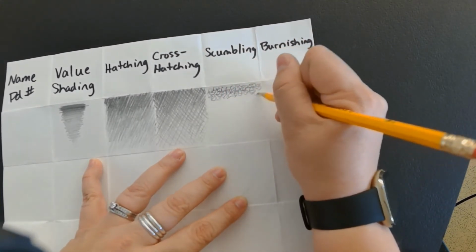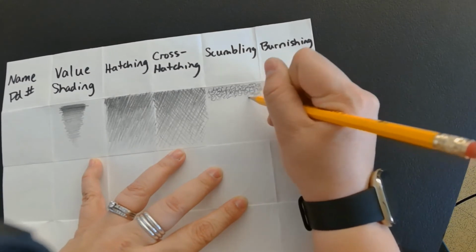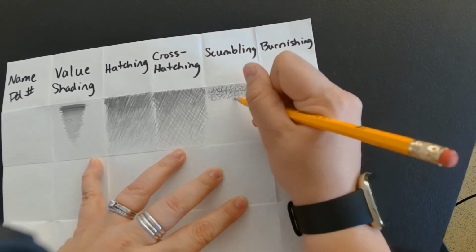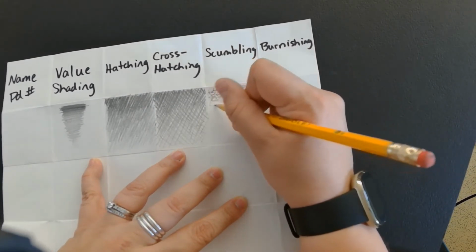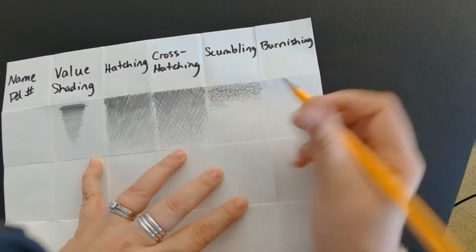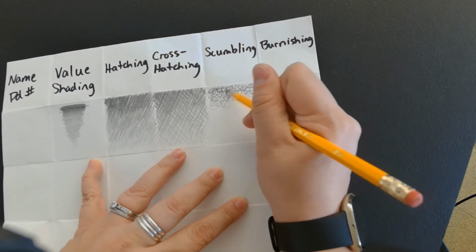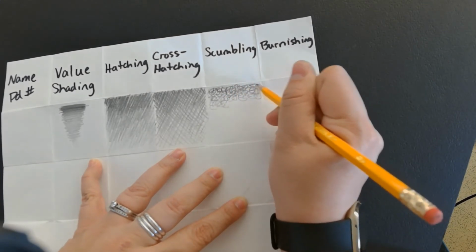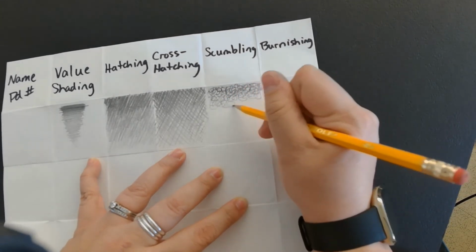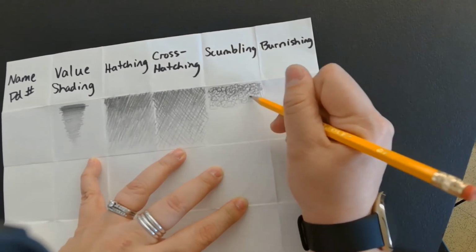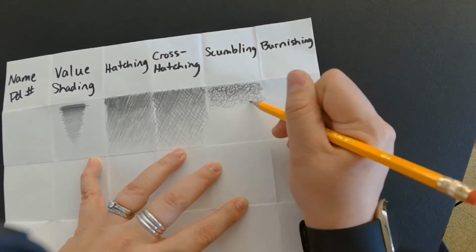You see that I'm trying to overlap my lines, and I'm trying to keep my scribbling the same size as I'm laying it in. And you see the top already is a lot darker, and when I go in and lay in more scribbling, it's getting darker up at the top. And then I'm going to lighten my pressure in the middle. I'm just trying to write cursive. That's what I'm trying to think of.